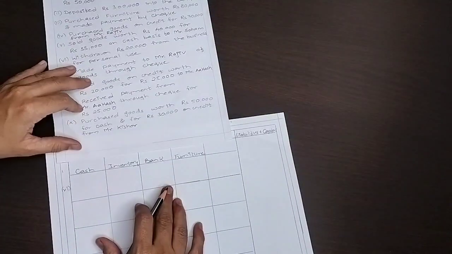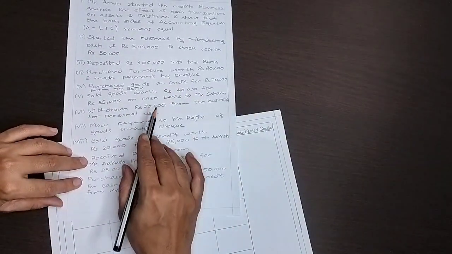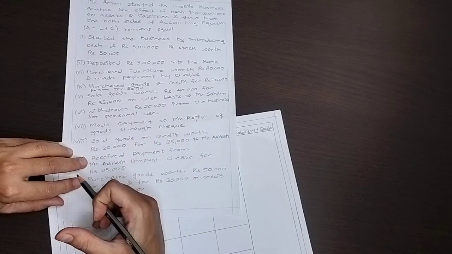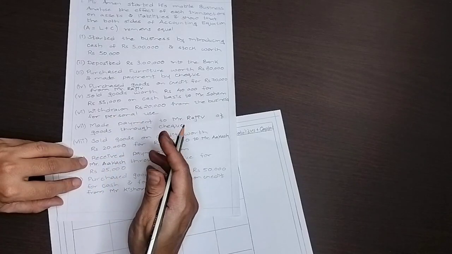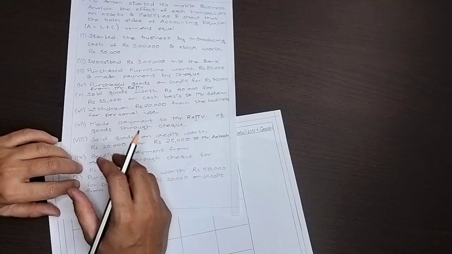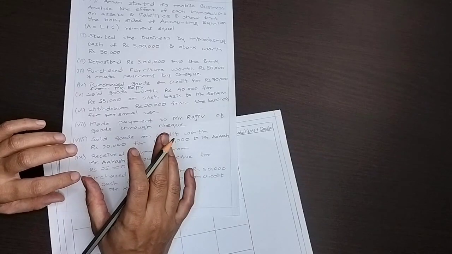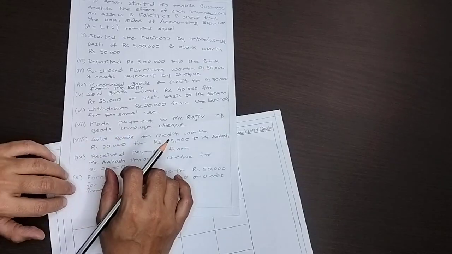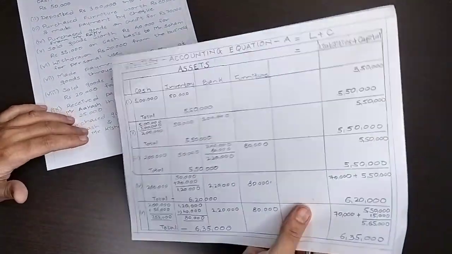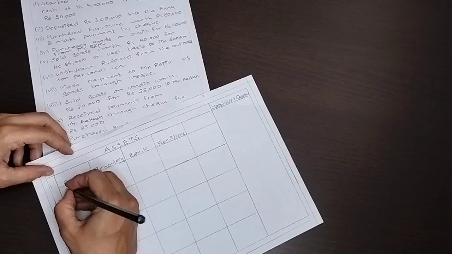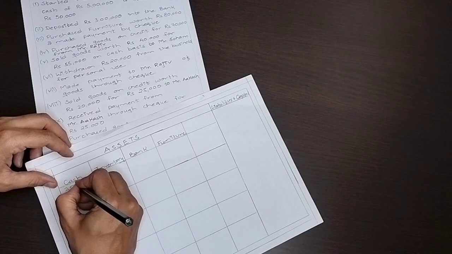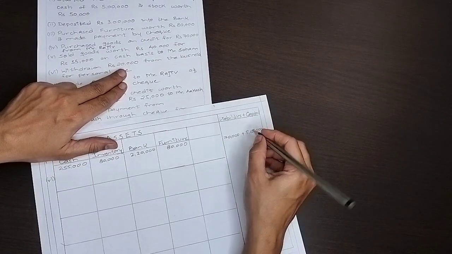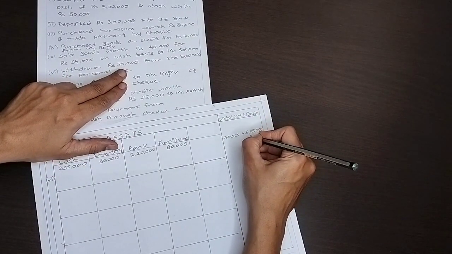Okay, fine. The next transaction says withdrawn rupees 20,000 from the business for personal use. He withdrew that amount from the business for his personal use. Withdrawn means that is a drawing. Okay, if he is withdrawing rupees 20,000, that means his capital is reducing and the cash is reducing as well, right? So what was the cash? 2,55,000. Now he is withdrawing rupees 20,000 from the business. So the capital reduces by 20,000.